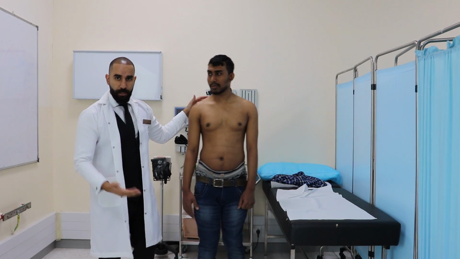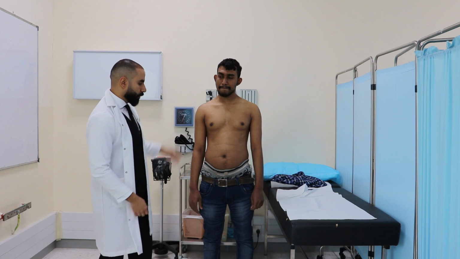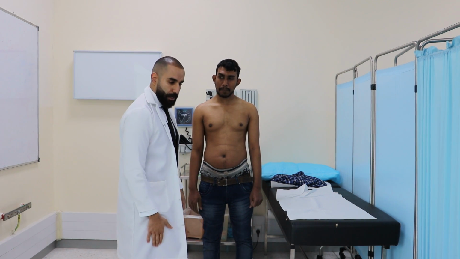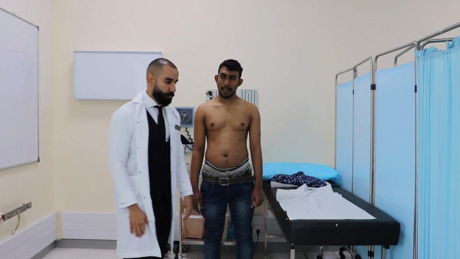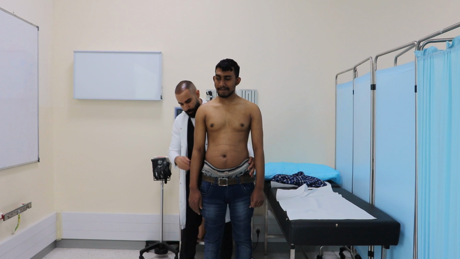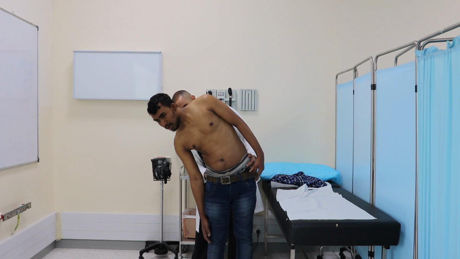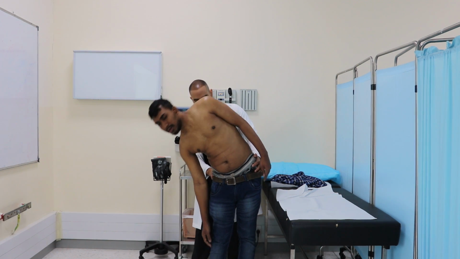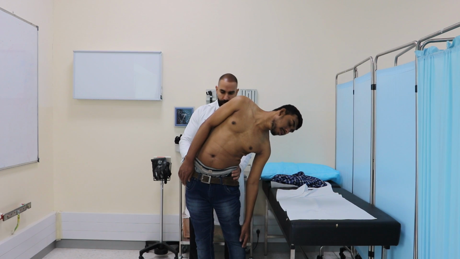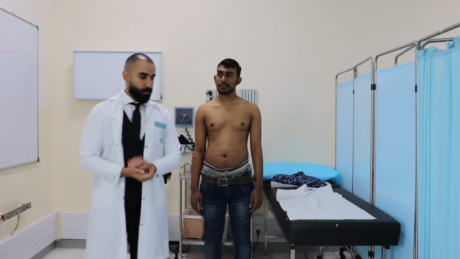So now we've done flexion, extension. Next thing is the lateral flexion. So the lateral flexion, simply I will ask the patient to put his hand on the side and slide it as much as possible. But again, I'm going to support the patient. So can you please go like this to the side? Yes. Okay, very good. Thank you. The other side. Thank you very much. Okay. Now this was lateral flexion on both sides.